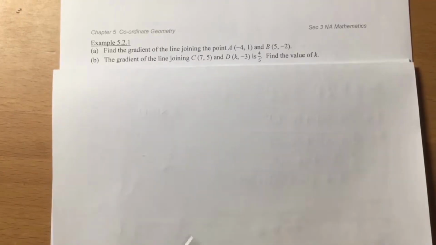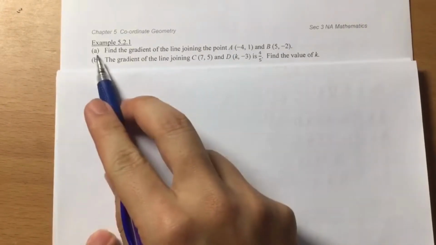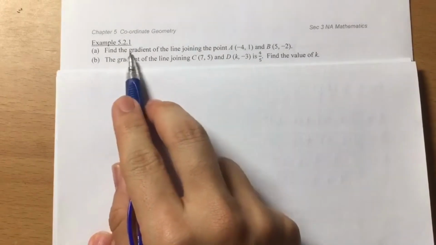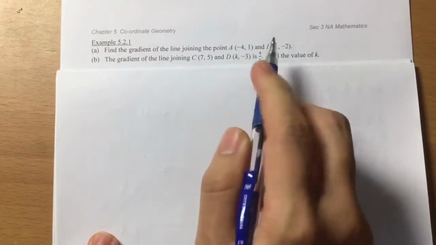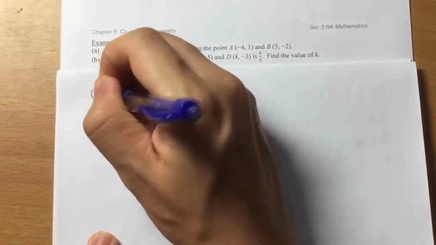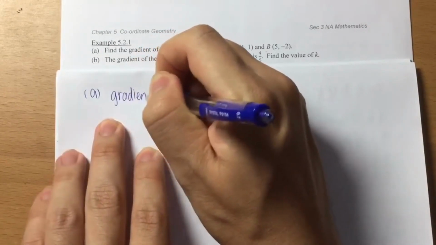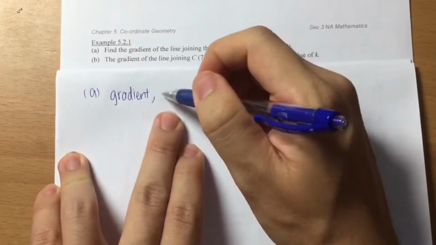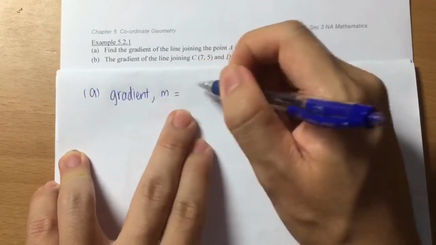Okay, in this example, part A, find the gradient of the line joining point A and point B. Gradient. We usually use the letter M to denote a gradient.